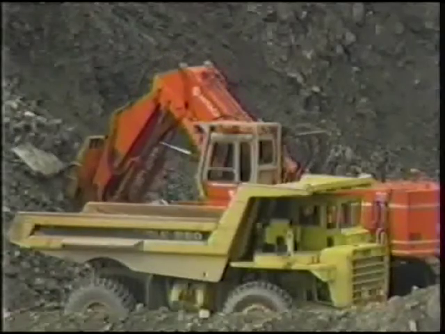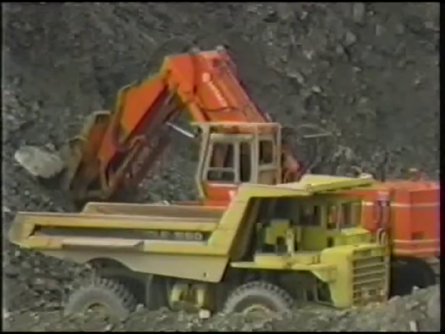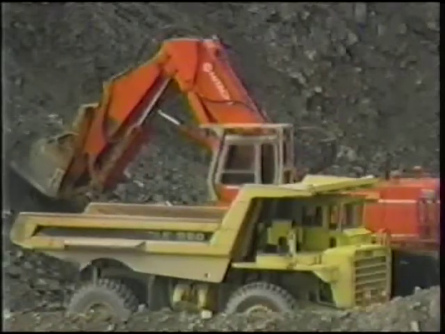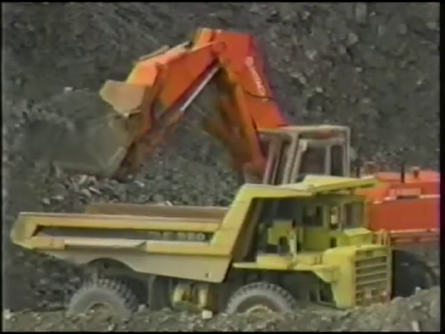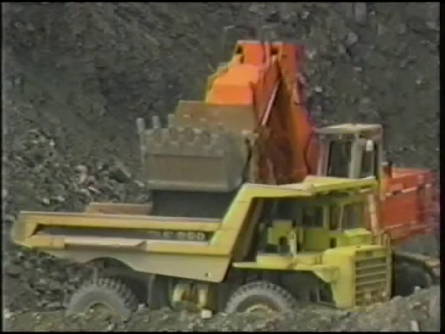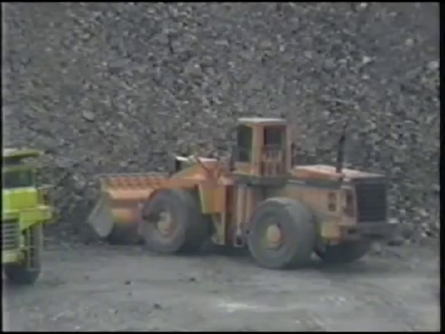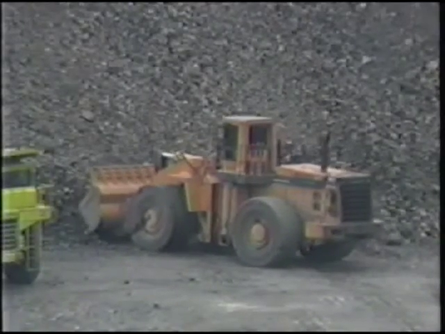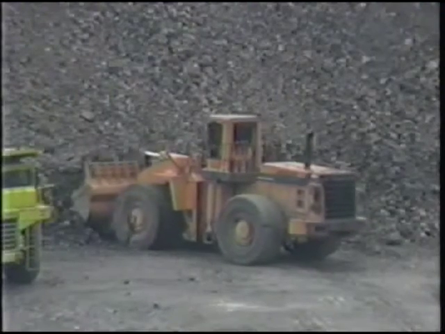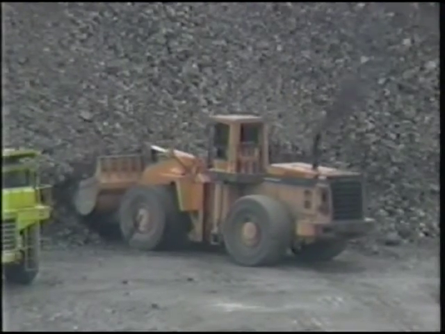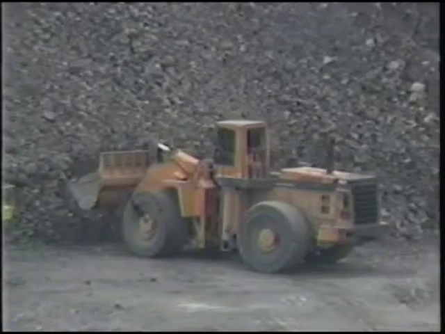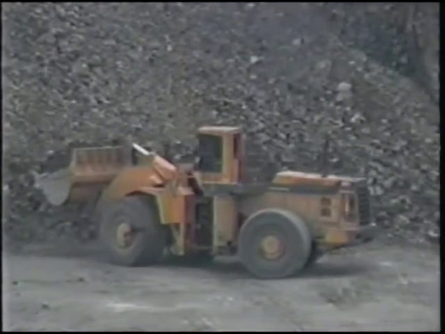Front-end loaders and hydraulic shovels are used to load stone from the shot or muck pile into off-road haul trucks for transporting the fragmented stone to the primary crusher. The front-end loader is a highly versatile piece of equipment. While its digging ability is not as great as a shovel, its mobility adds efficiency in particular applications.